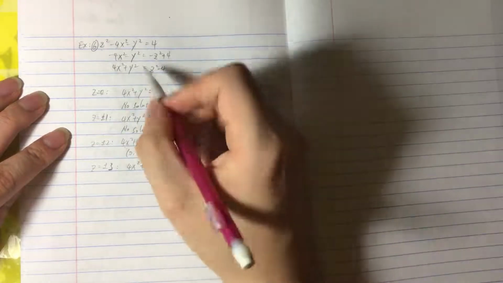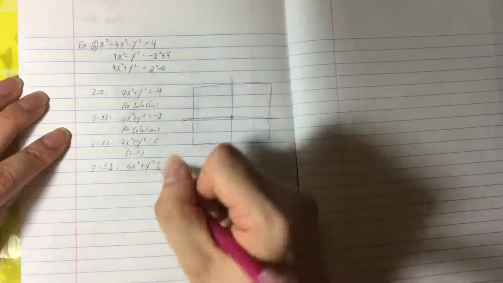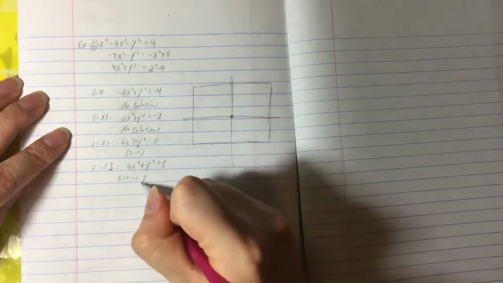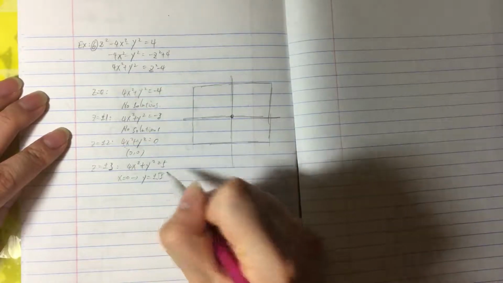When z is plus or minus 3, we have 4x squared plus y squared equal to 3 squared is 9, 9 minus 4 is 5. This equation represents an ellipse. When x is 0, y equal to plus or minus radical 5.